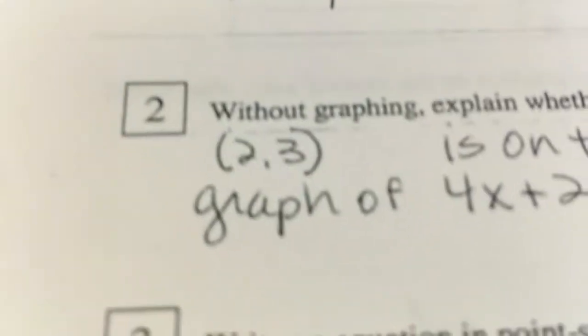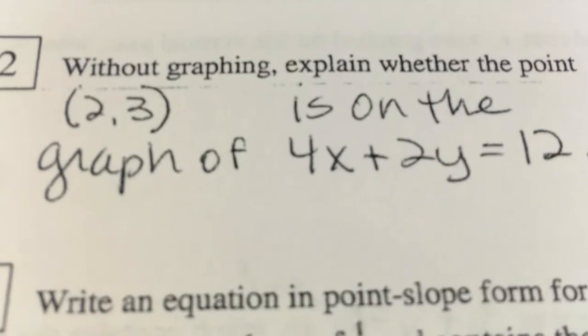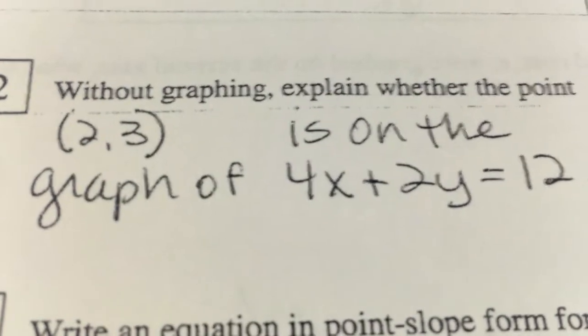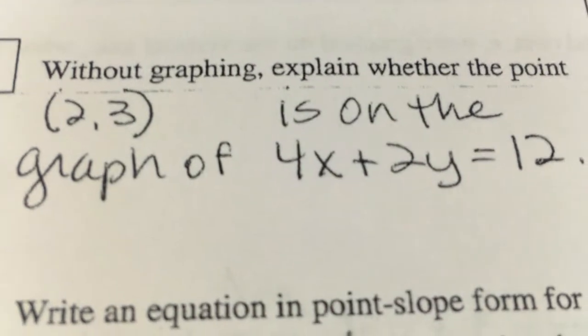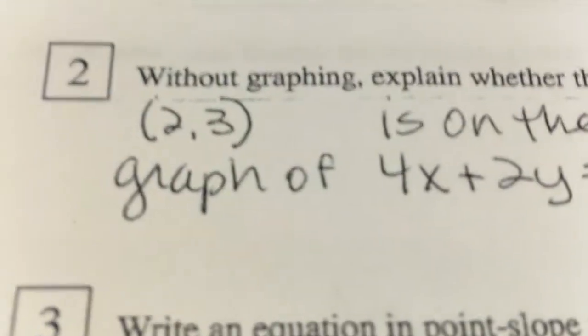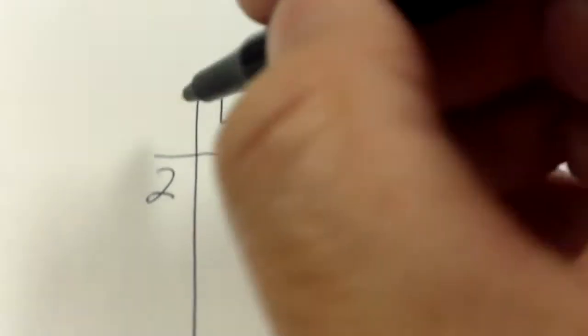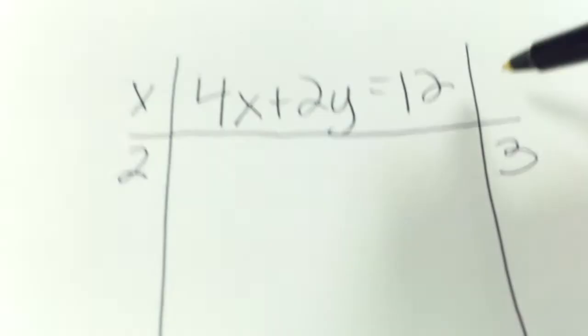Without graphing, explain whether the point 2, 3 is on the graph of 4x plus 2y equals 12. So the point that we're going to plug in is 2, 3, x is 2, y is 3.